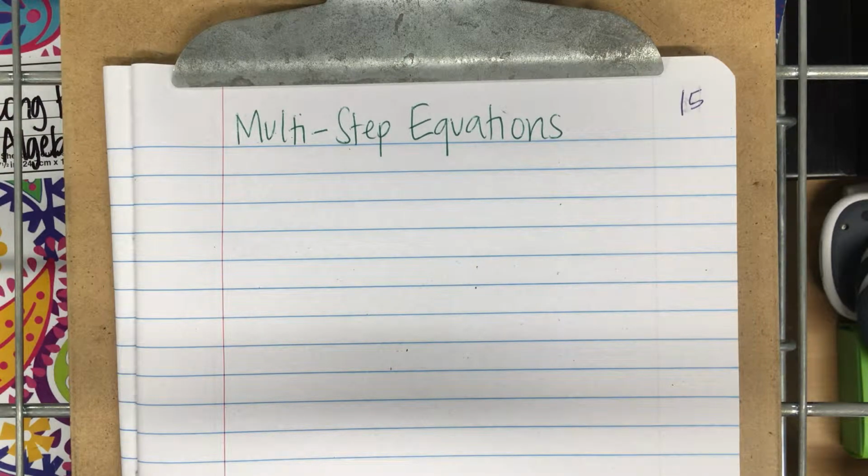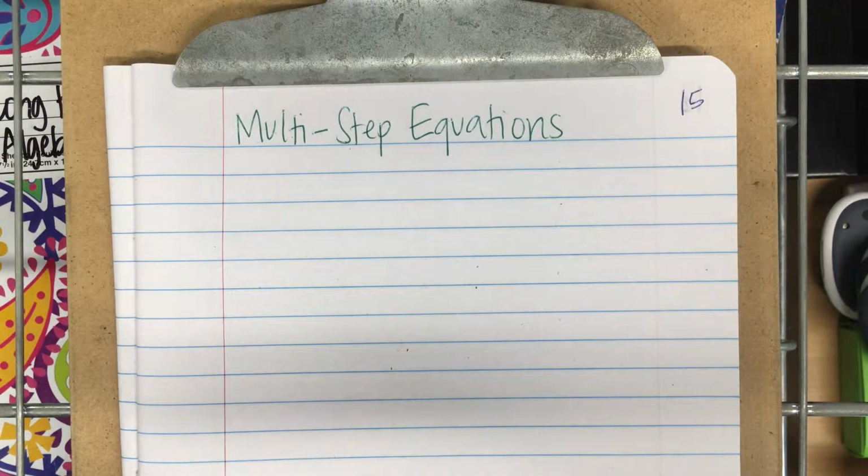All right, so when we first start working with variables, we first start working with equations. Those are problems with equal signs. We start out with one-step equations. After we get really comfortable with one-step equations, we move on to two-step equations. Once we get confident with two-step equations, we move on to multi-step, 3 or more.